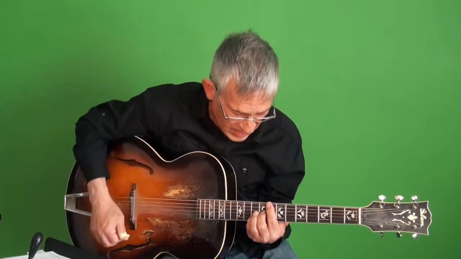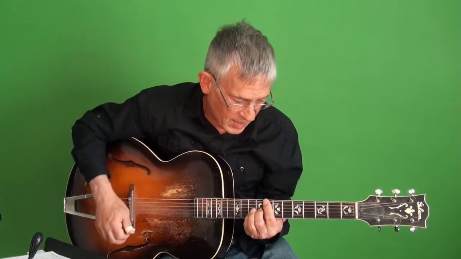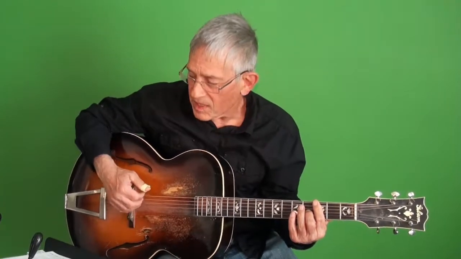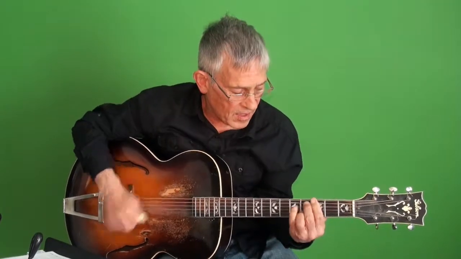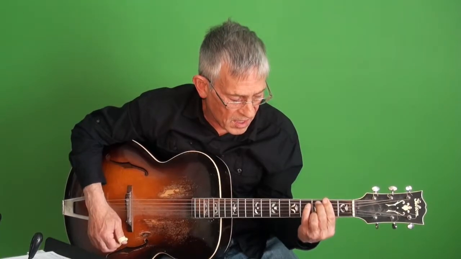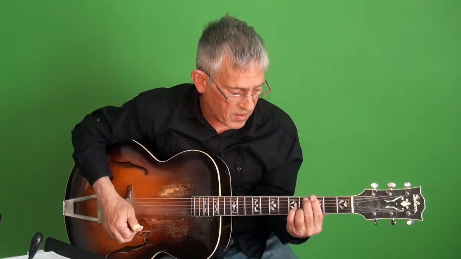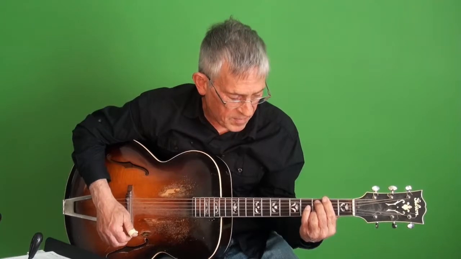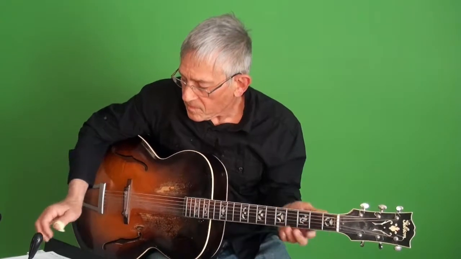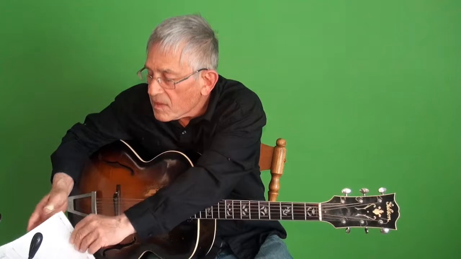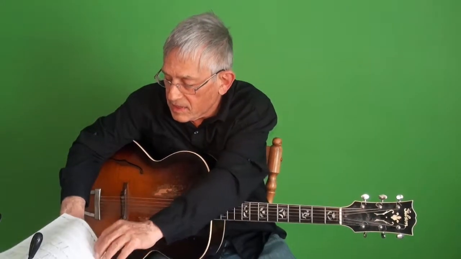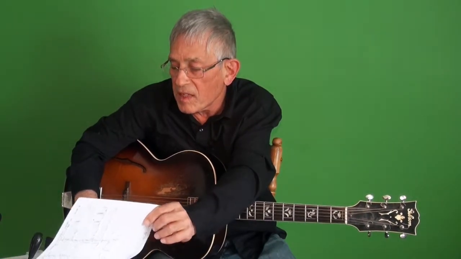B flat 6 has that Beatle harmony sound, and then the approach chord there on the C. That's another one where the recorded key is E flat, and I'm playing it in F. So I think they had their guitar tuned down to C for that one.